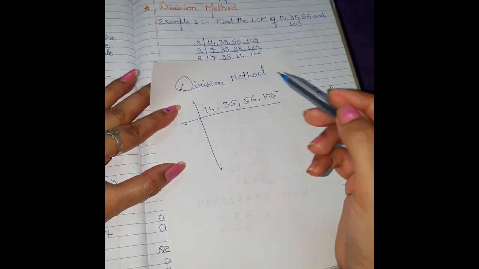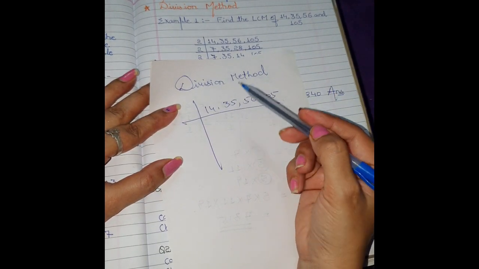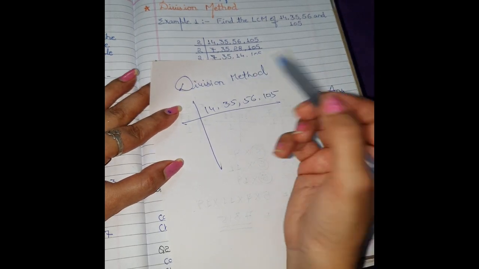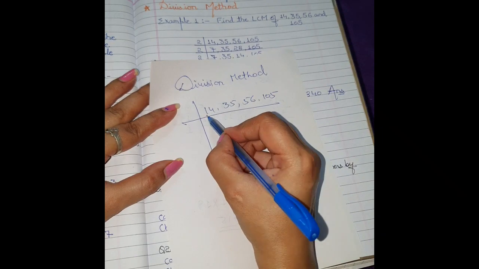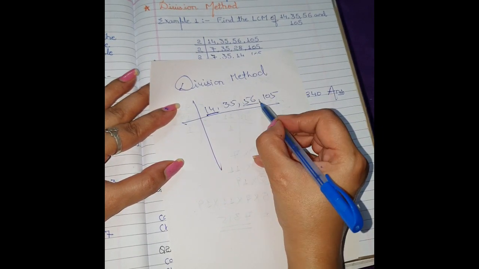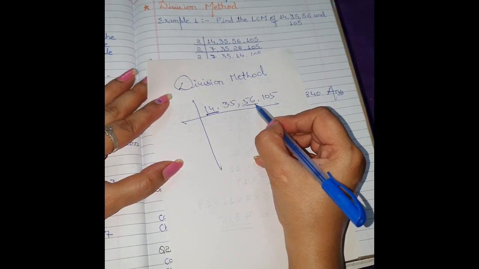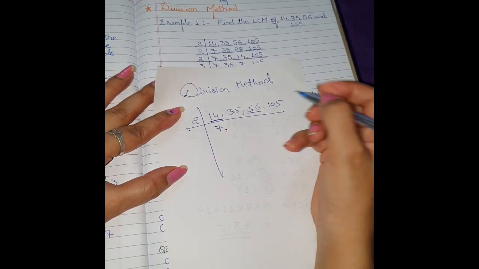We will not find it separately, we will take it in common. Then we have to move with the smallest table. Here you can see that firstly we will be checking by the table of 2. So 14 comes in the table of 2 and 56 comes in the table of 2 because 4 is there at the last and 6 is here at the last. Yes, 14 comes 7 times in the table of 2.